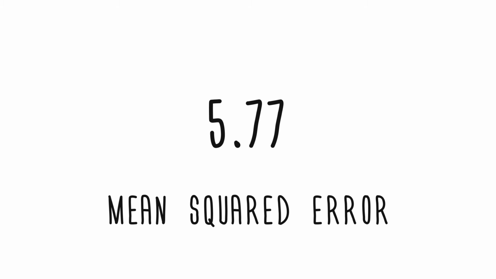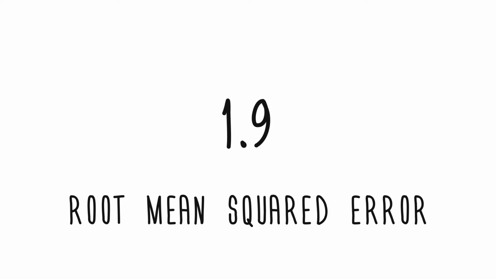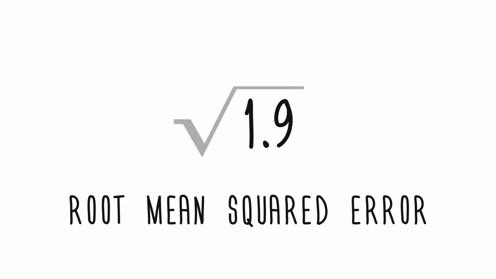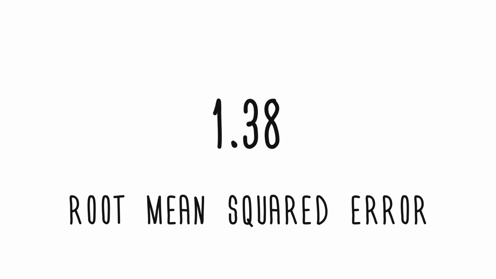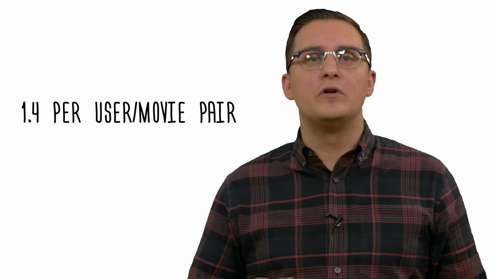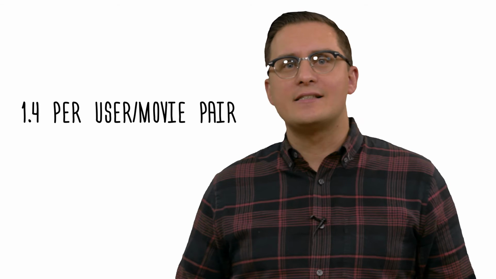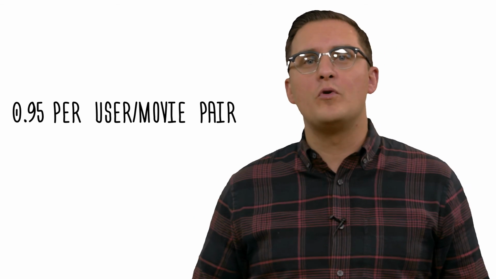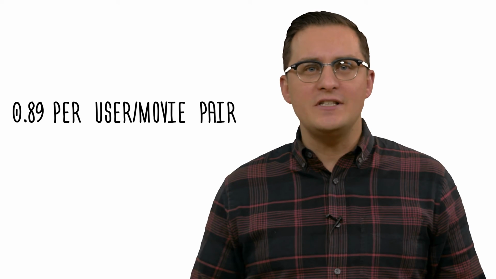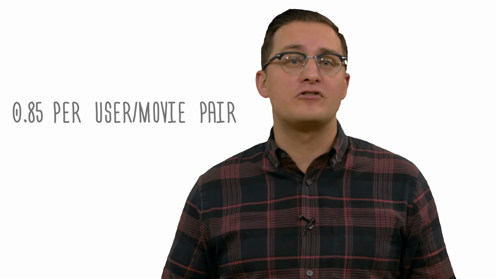Then we average them to get the mean squared error. 0.36 plus 4.41 plus 1 divided by 3 equals approximately 1.9. Finally, the root mean squared error is just the square root of the mean squared error. Square root of 1.9 is approximately 1.38. The last square root operation is not very important, but it allows for the following interpretation. On average, the algorithm made an error of about 1.4 per user movie pair, which is not very good in this case actually. In 2006, the state-of-the-art Netflix system had a score of 0.95, and the winning team dropped this number down to 0.85 after 3 years of hard work.